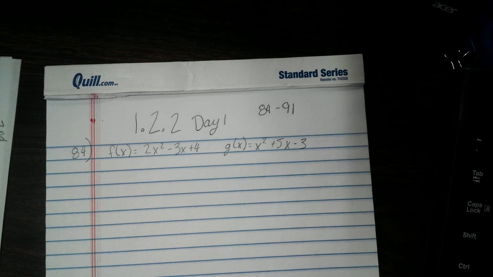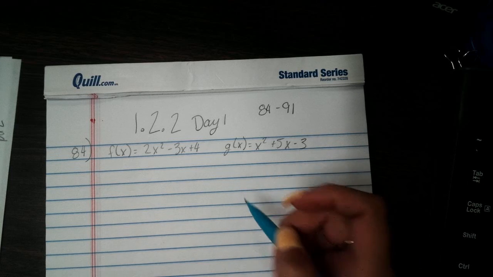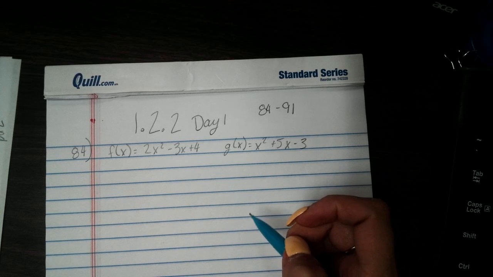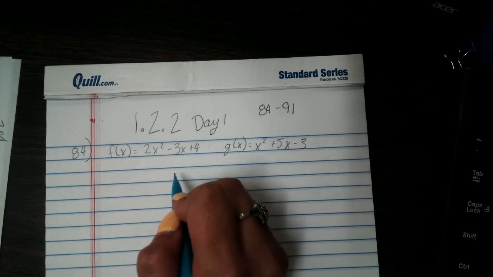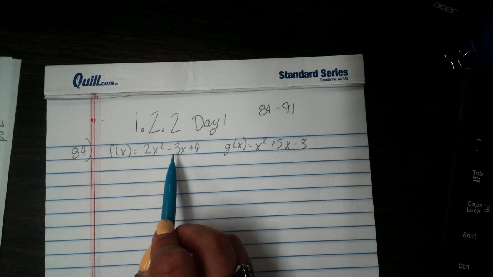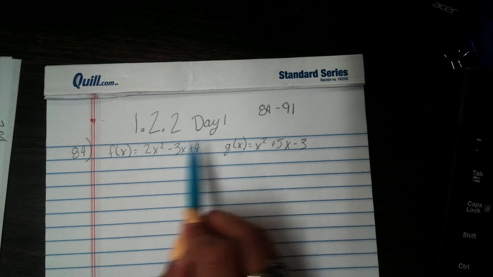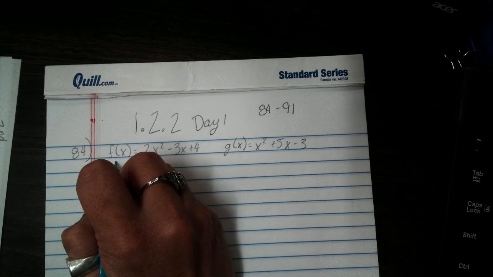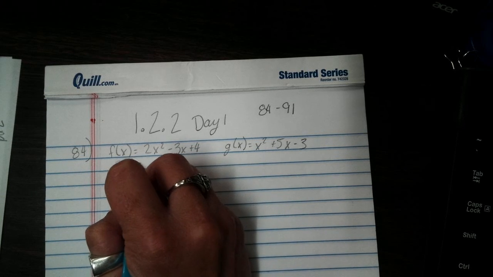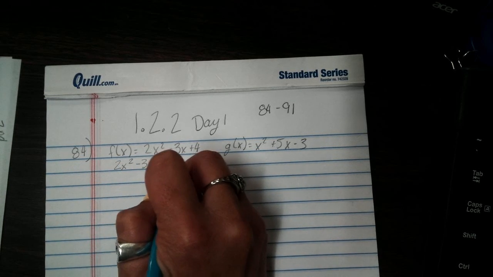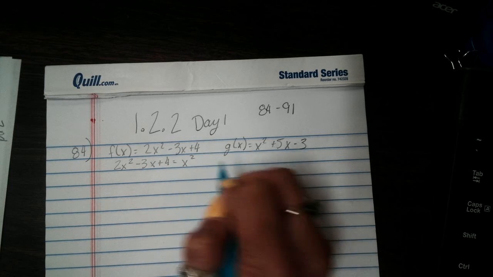So it says using any method. I can show you the method algebraically, and then we can go over it on the calculator. So when you're doing it algebraically, which is from the math notes box, you set these two equations equal to each other, because if you're looking for the intersection, you're looking for where those two equations meet, which is where they are equal to each other.